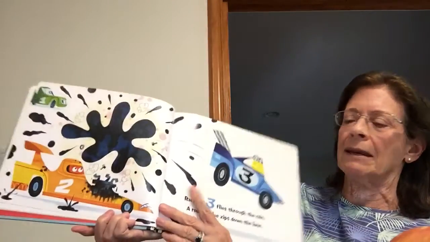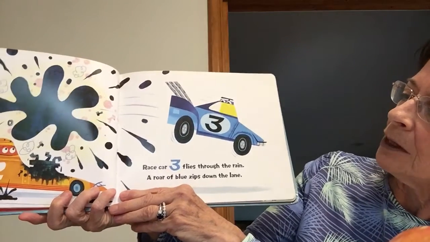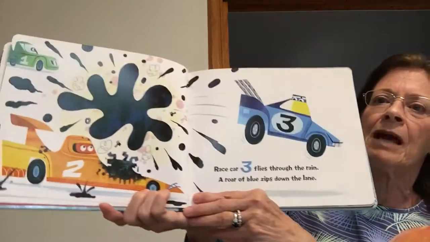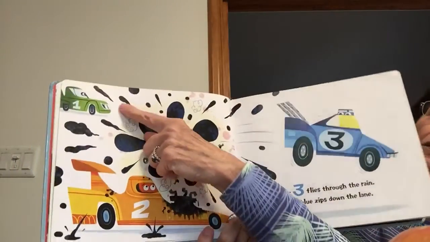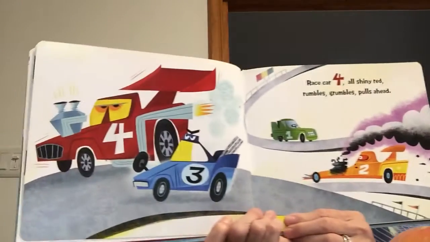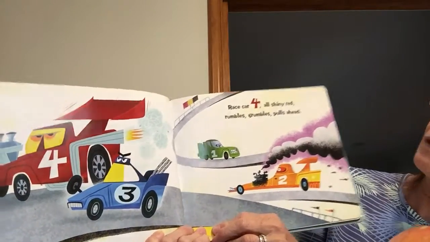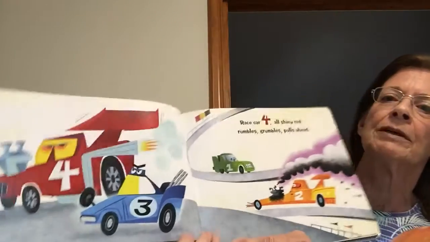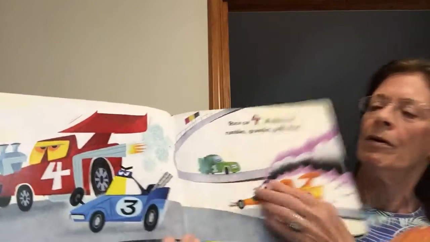I'll sit on this side. Whoa, look at this splat. Race car 3 flies through the rain. A roar of blue zips down the lane. Wow, that's a big splash. So there's 1, there's 2, there's 3. Race car 4, ooh, the red one, all shiny red, rumbles and grumbles and pulls ahead. Wow, race car 4 is in the lead. 1, 2, 3, 4.